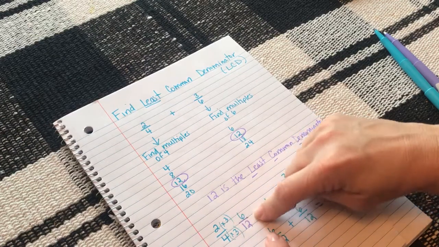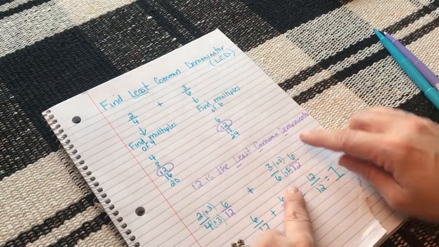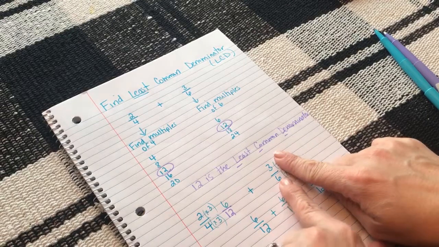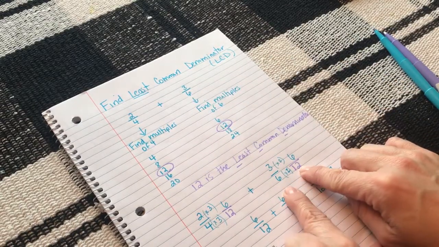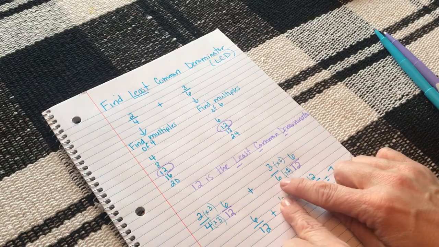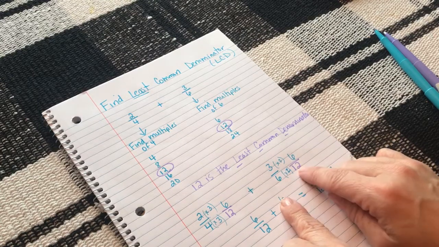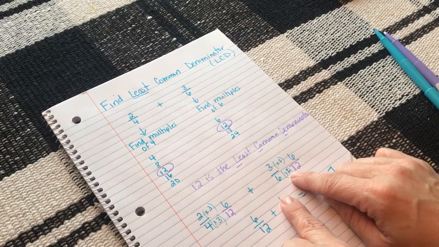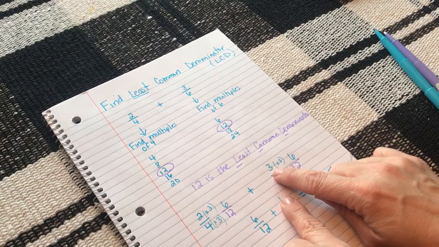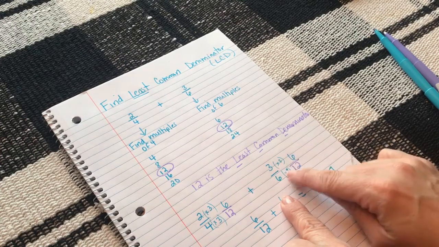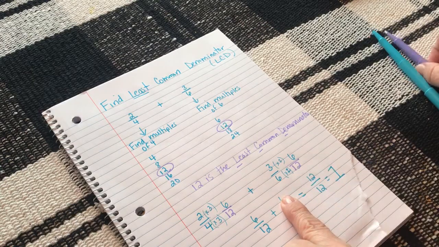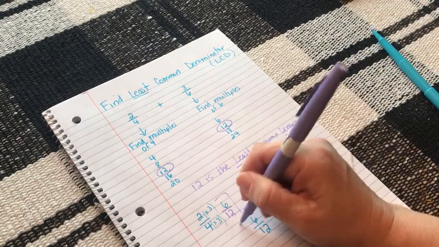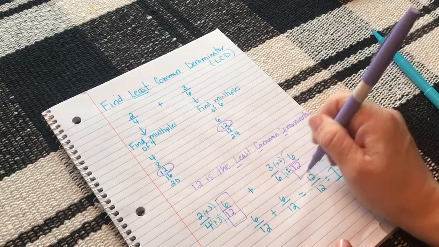So I just renamed my fraction. Now over here, I'm going to do the same thing. I brought down my 3/6. I'm going to put the 12 over here, and I think to myself, how do I get from 6 to 12? What do I multiply by? Times 2. I have to do the same thing with the numerator. 3 times 2 would give me 6. 6 times 2 would give me 12. Okay, so now these are our new fractions that we're looking at.